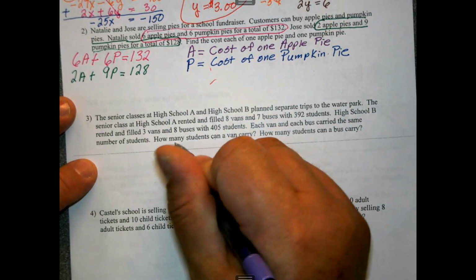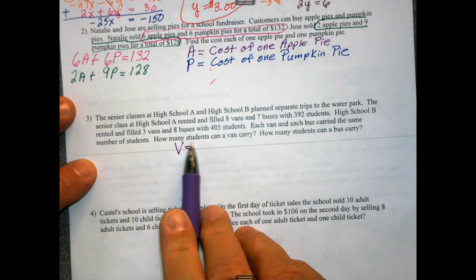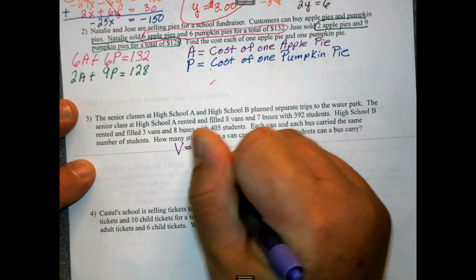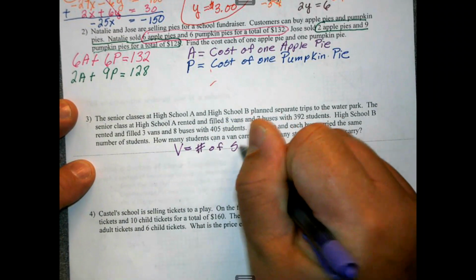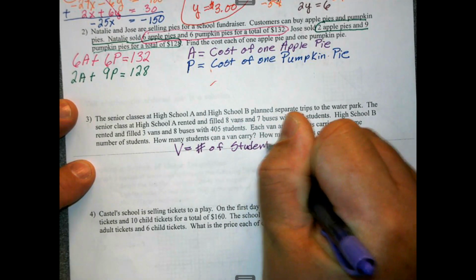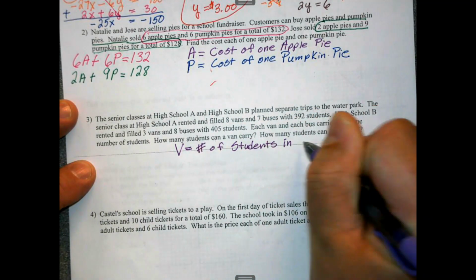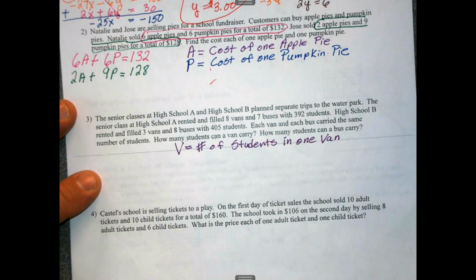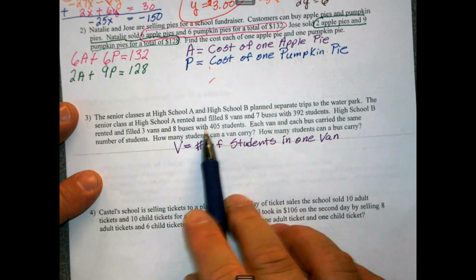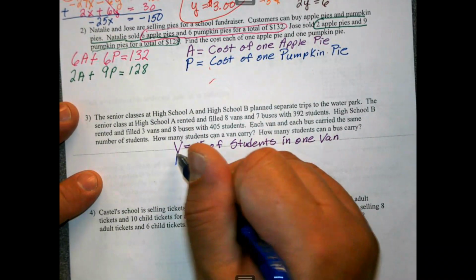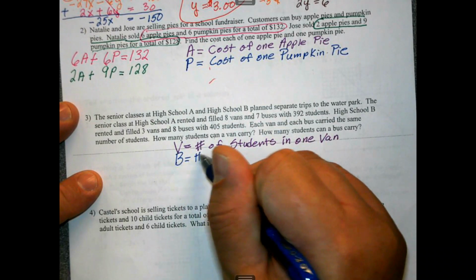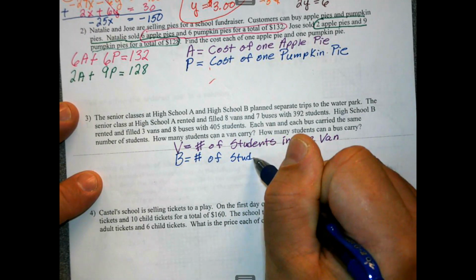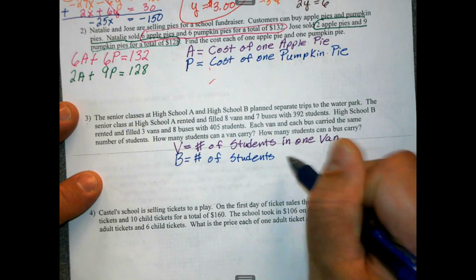I'm going to use V for the number of students in one van. And the other one, buses, right? So B is going to be the number of students in one bus.